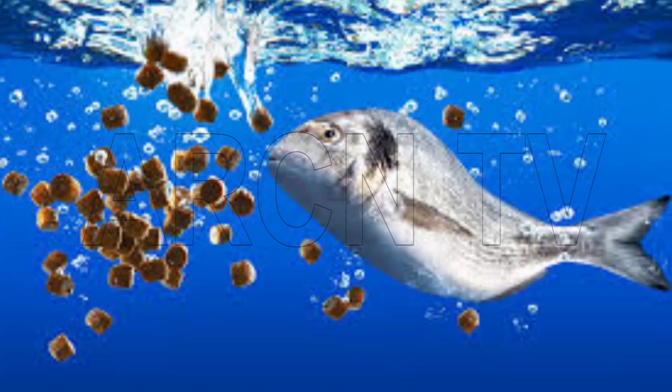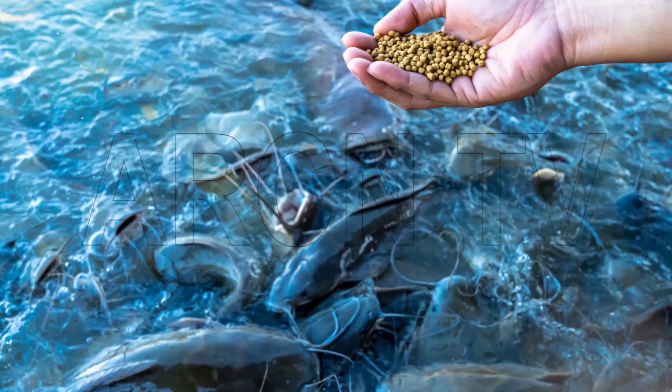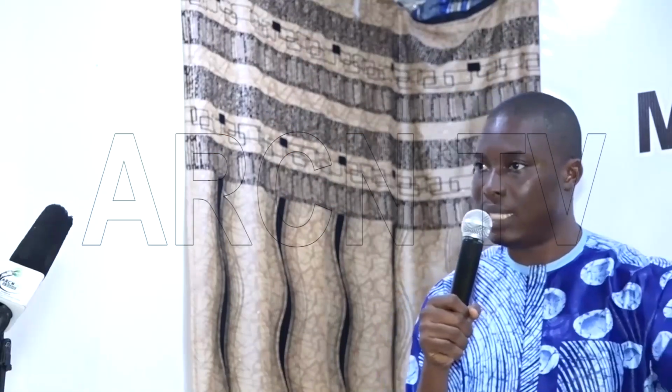Frequency of feeding. Okay, how frequent should you feed your fish? You feed your fish to satiation. We need to understand that in the culture of Clarias gariepinus, which is our catfish, the African catfish that is common in our environment, there is something they practice, we call hierarchical feeding. It means the stronger one will eat first.